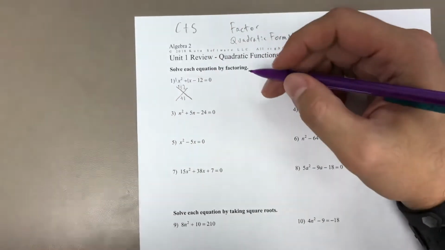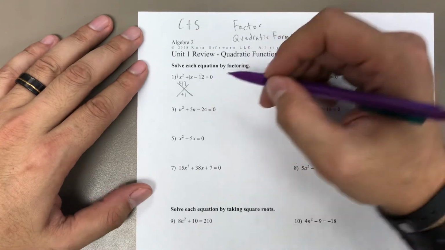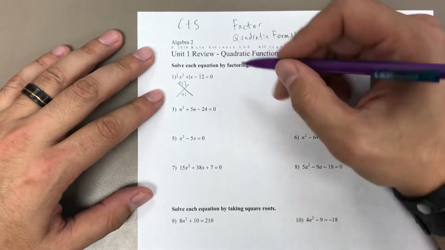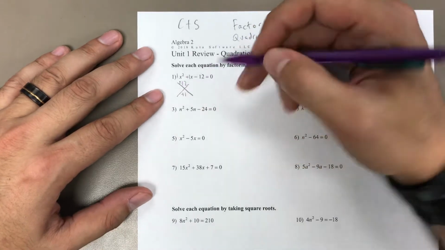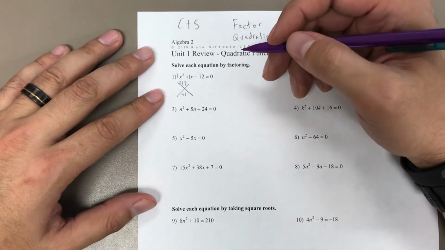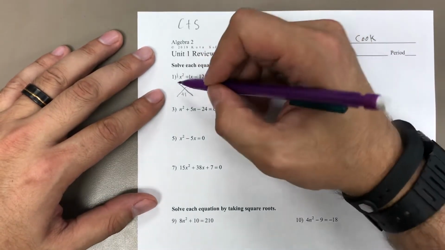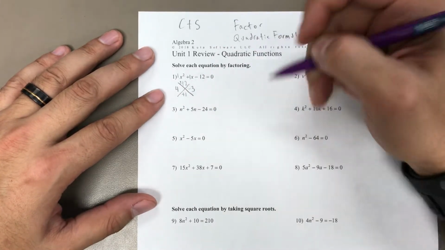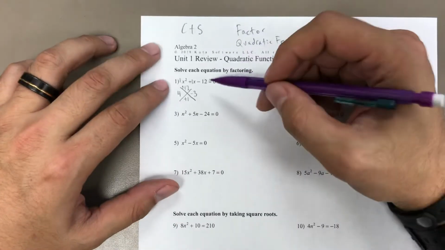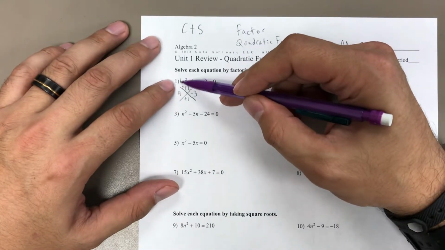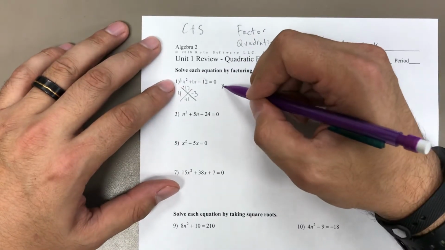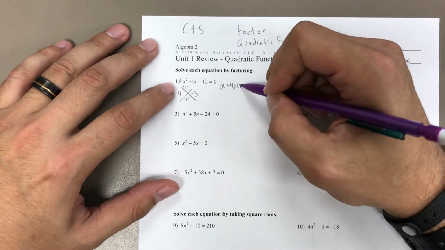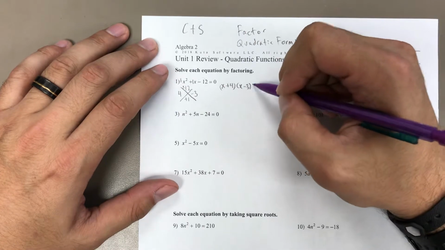The numbers that multiply together to be 12 are 1 and 12, 2 and 6, and then 3 and 4. If they multiply together to be negative 12, then one of them has to be positive and one has to be negative. Since they add together to be 1, that gives you a positive 4 and a negative 3 that complete this whole thing. So when we factor, we just keep in mind that we have a lead coefficient of 1, so we have x plus 4 and x minus 3 equals 0.